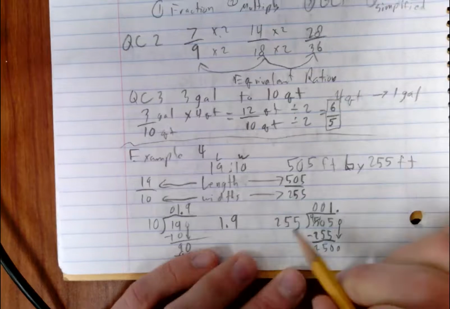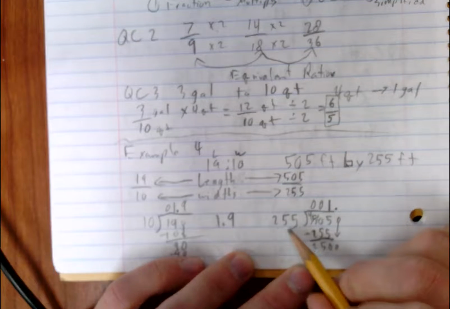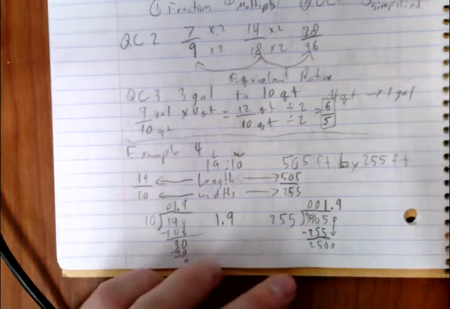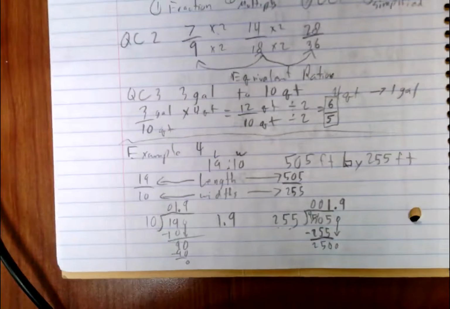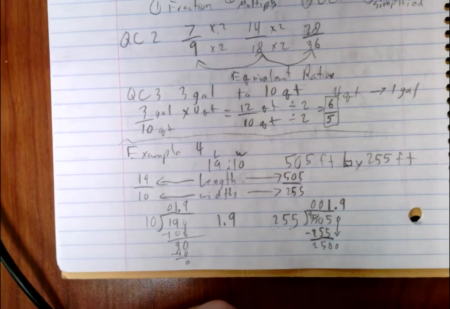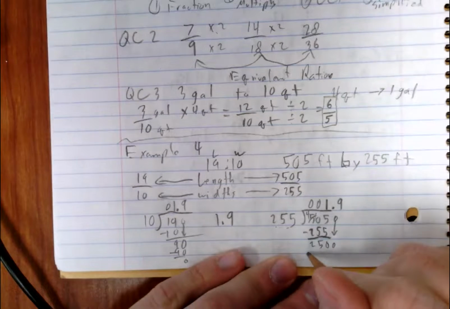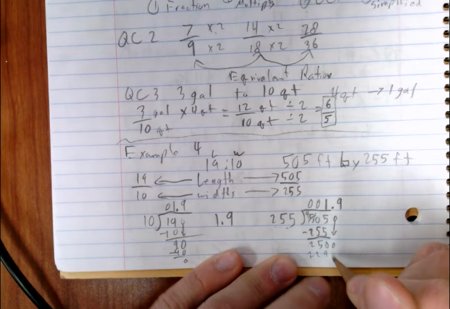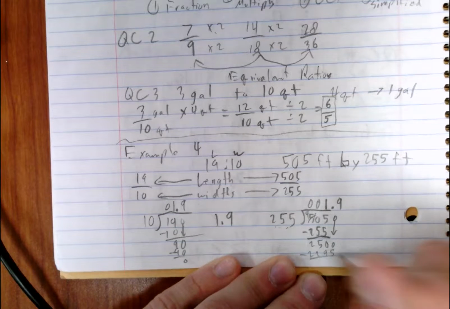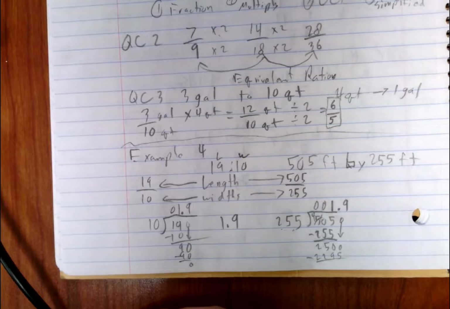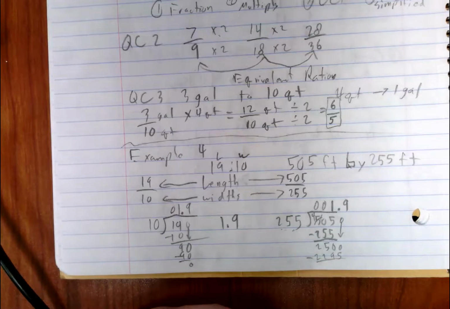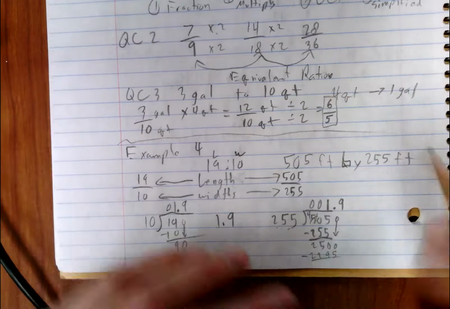We know that 9 255s go into 2,500. So 9 times 255 is going to end up being 2,295. If we subtract these, we get 205.